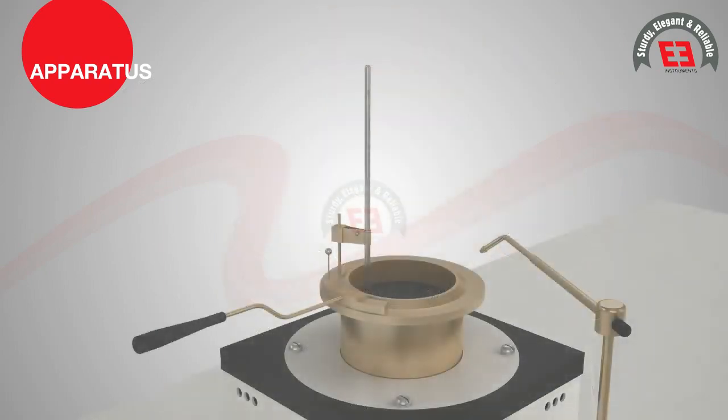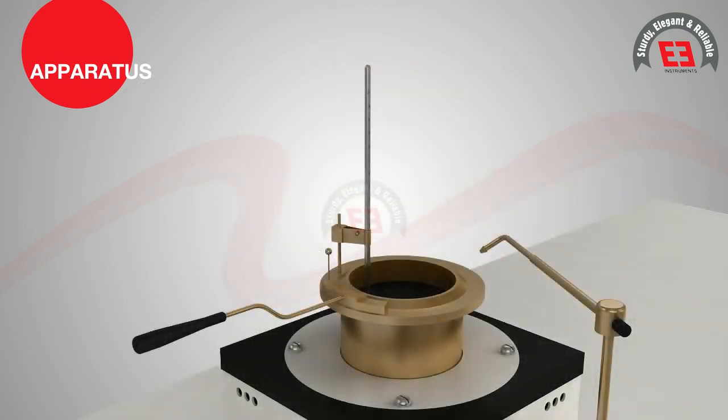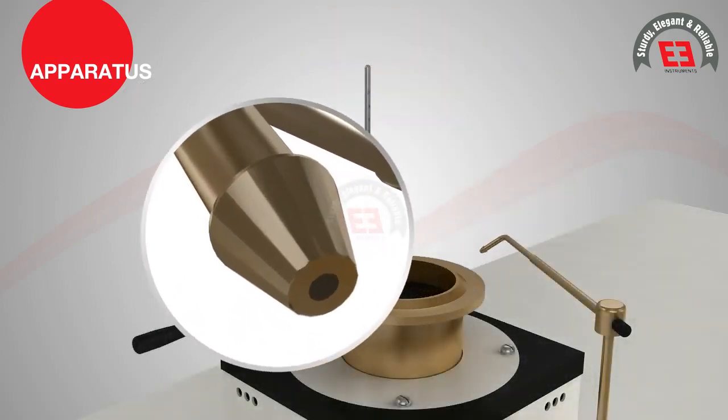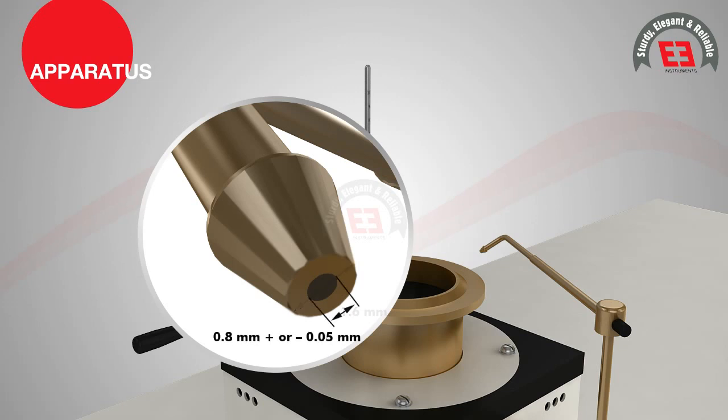The device for applying the test flame is having a tip of 1.6 mm in diameter, having an orifice of approximately 0.8 mm plus or minus 0.05 mm diameter.